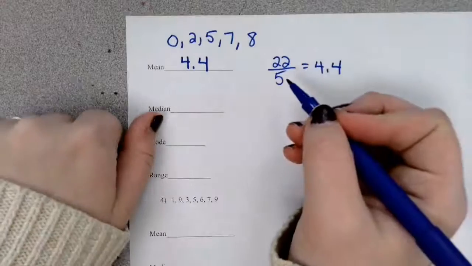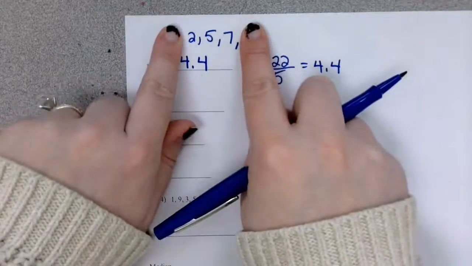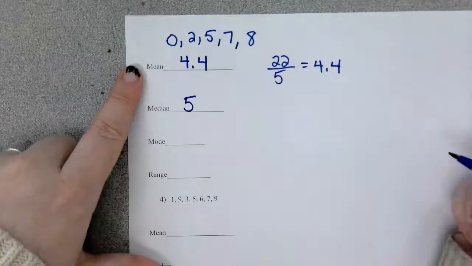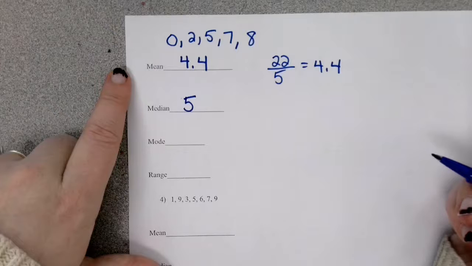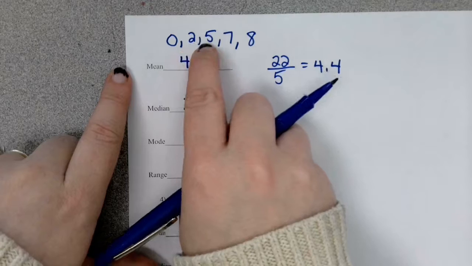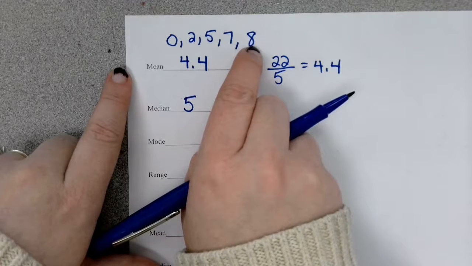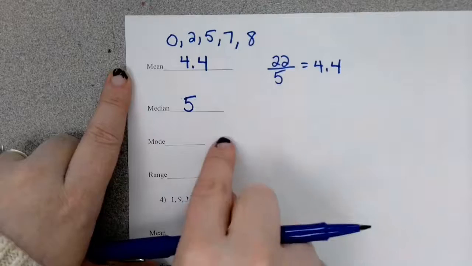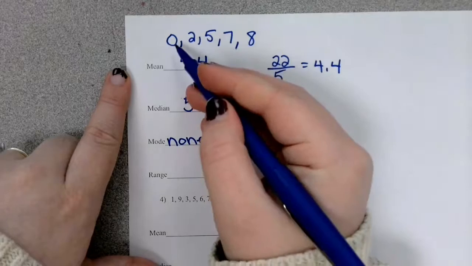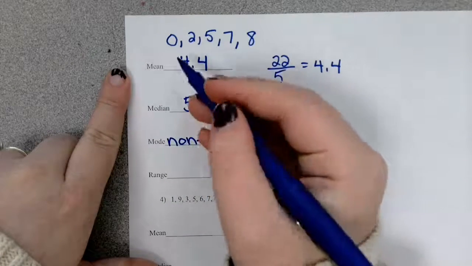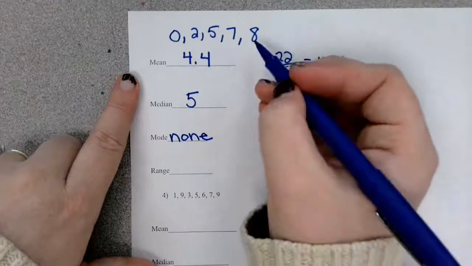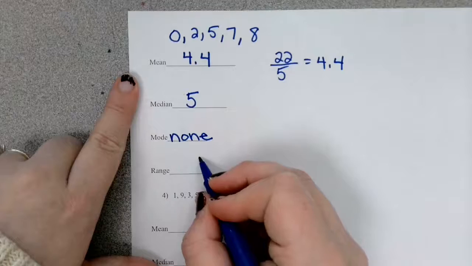My median is my middle number. Cover, cover, 5 sits in the middle. My mode is my number used most often. There's only 1 0, 1 2, 1 5, 1 7, and 1 8. There isn't a mode. There isn't a number used more than once here. So if that happens, you have to write none. You can't write 0. 0 is a number here. So you have to make sure if there is not a mode, you write none. Your range is your highest minus your lowest. 8 minus 0 is just 8.